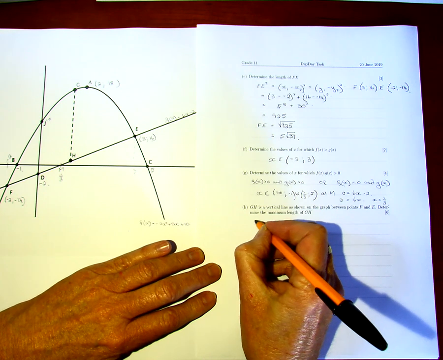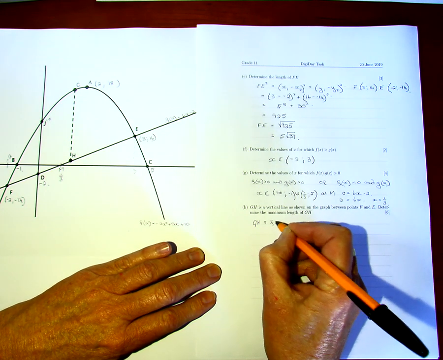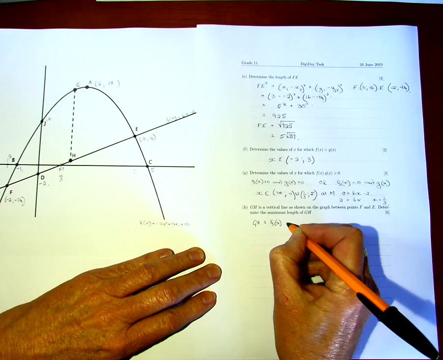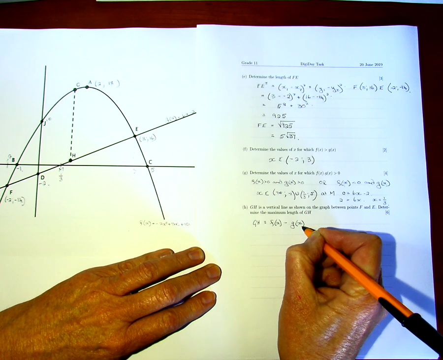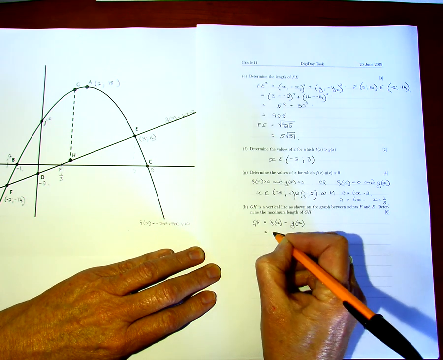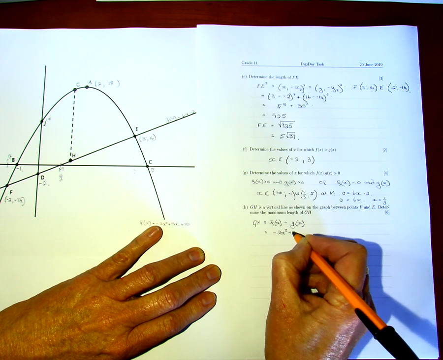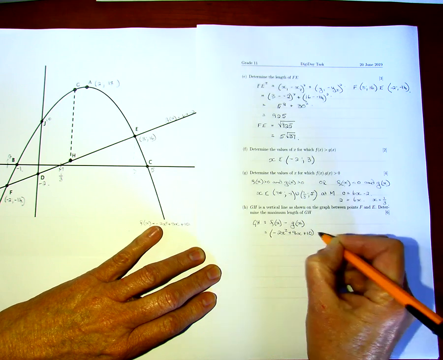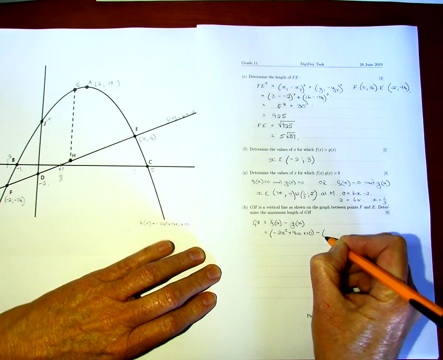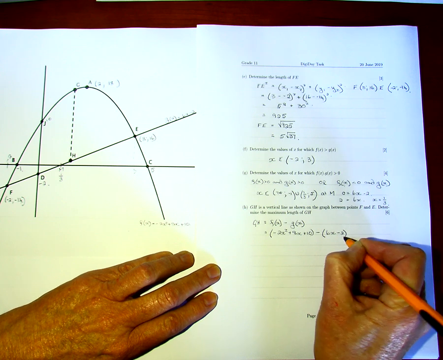Alright, so we established GH is a vertical line. It is the y value of the parabola minus the y value of the line. Well, the equation of the parabola was minus 2x squared plus 8x plus 10. We are subtracting the equation of the line, 6x minus 2.